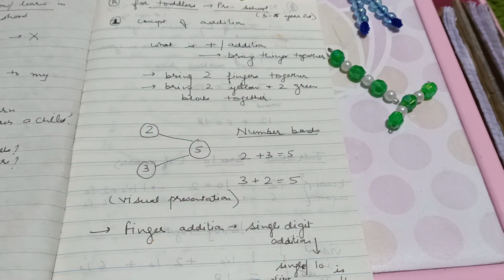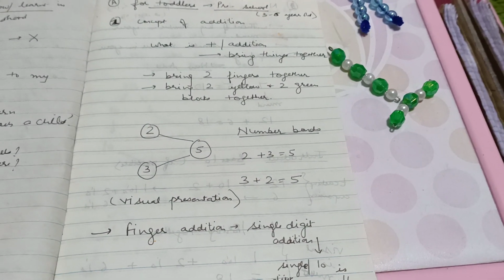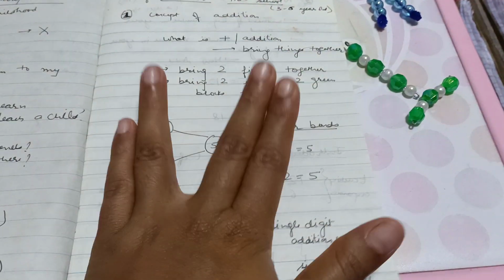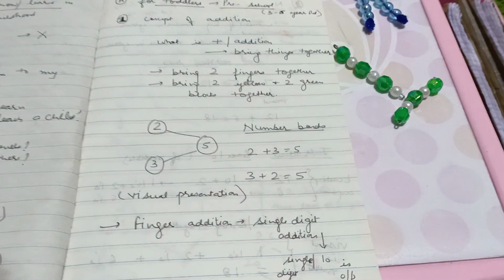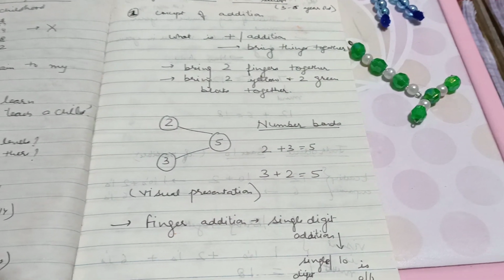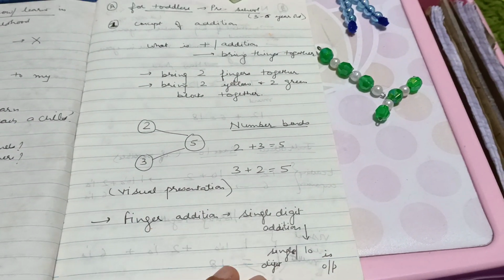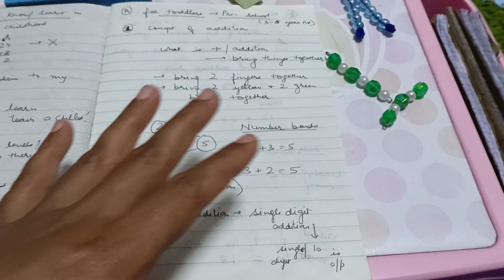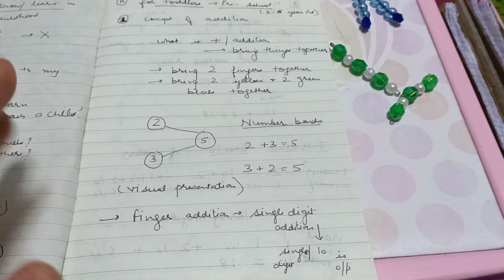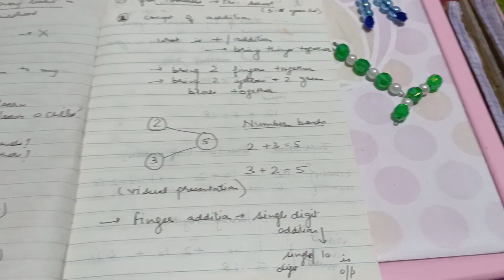My younger one, who is 6, till last year, like 5.5, she was still doing everything with fingers, and that's okay. Basically, a child is visually seeing what he is doing and can do addition. So finger digit addition, single digit addition. This is all we did when the output was less than 10. 4 plus 5, 2 plus 3.